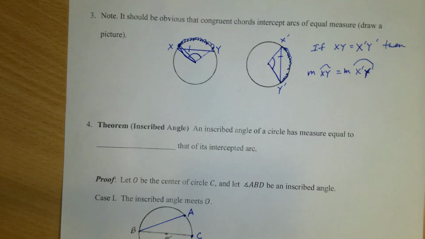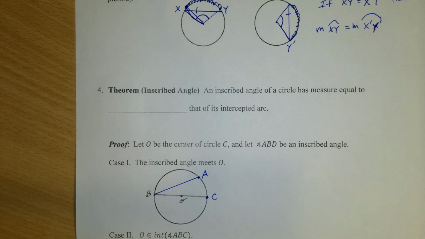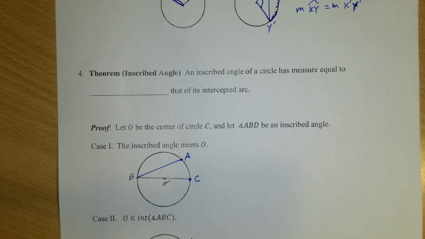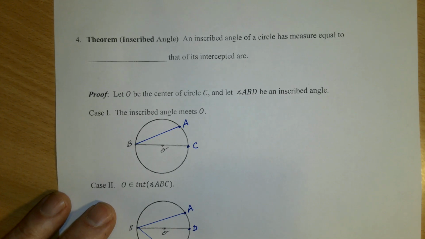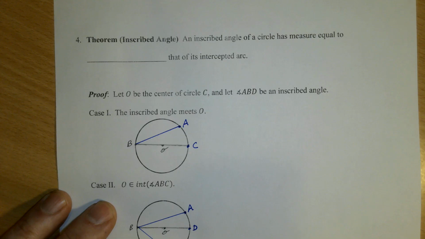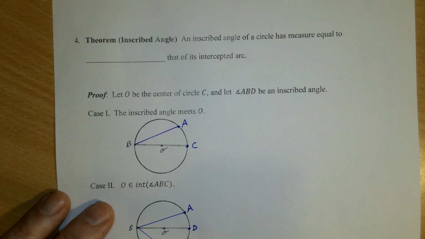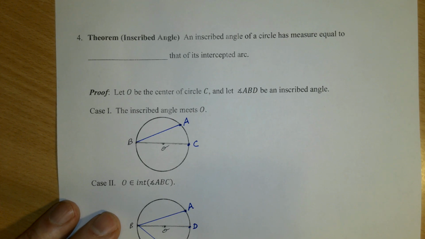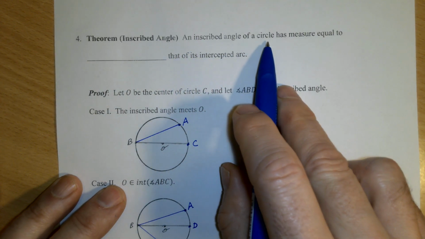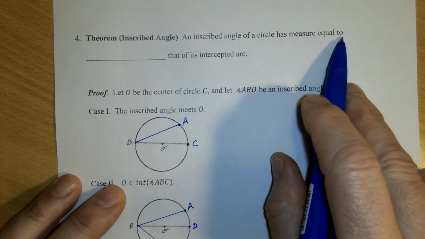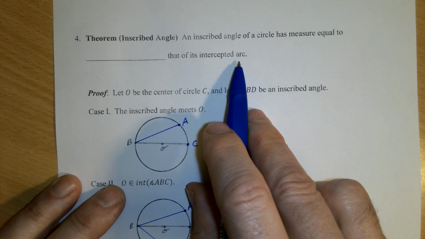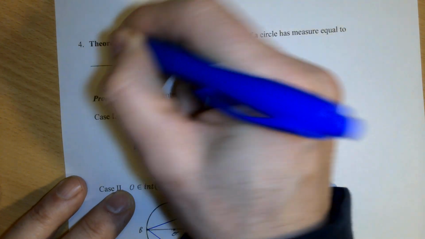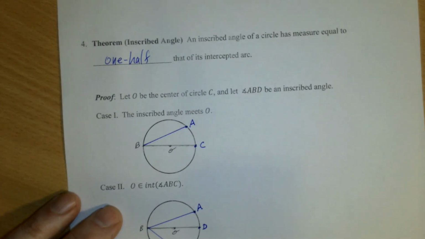Okay, now let's take one look at a new theorem, and we'll do a kind of proof sketch of it, and that'll be all we do in this video. The theorem is called the inscribed angle theorem. It's a generalization of the lemma that we looked at in the previous video. If you take an inscribed angle of a circle, it has measure equal to blank that of its intercepted arc. Well, if you remember from the previous video, we used 1/2. You can just write 1/2 if you'd like.